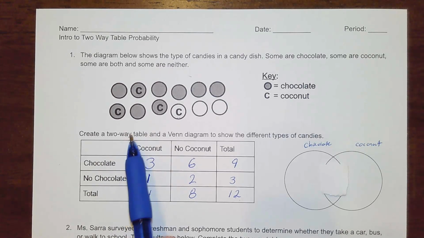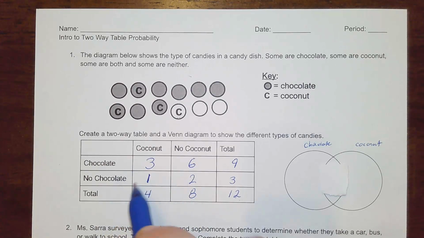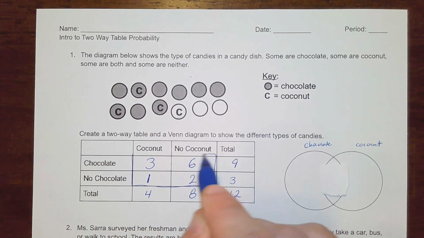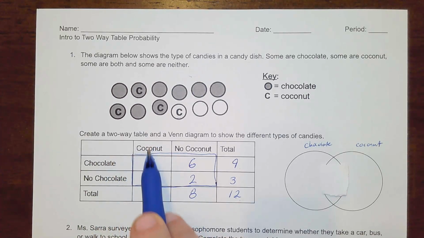In this class, we're mostly going to use two-way tables. And that's how they work, right? In these inside boxes here, you fill in the number of cookies that satisfy both of these conditions, like chocolate and coconut. There's 3 of those.